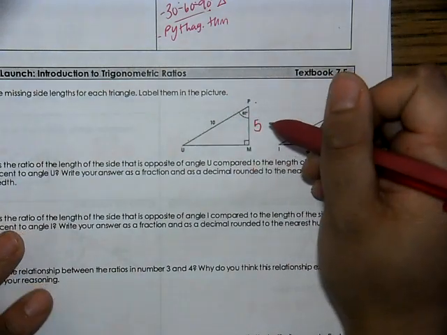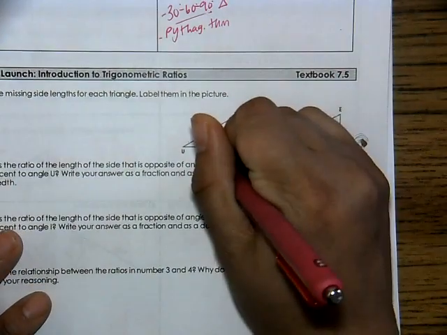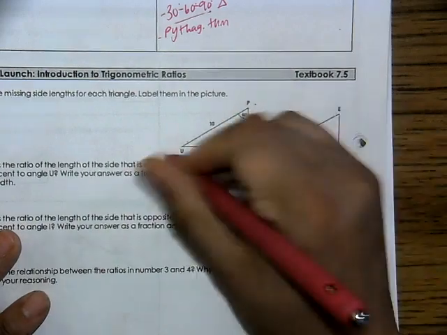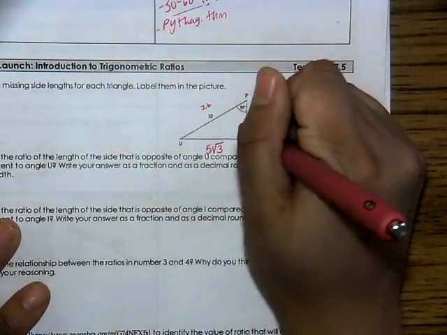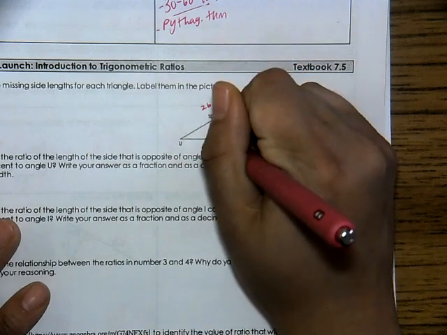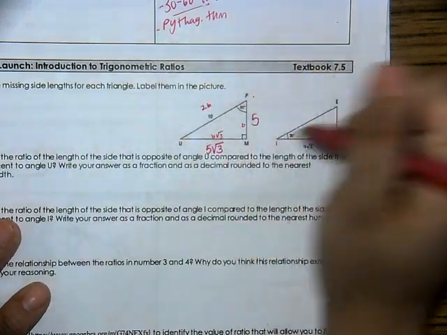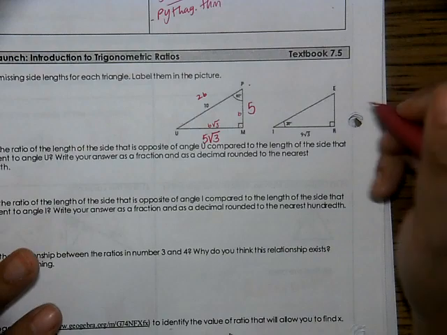Half of 10 is 5. And then multiply 5 by root 3 to get to your long leg. So whether you use the letters to help you, like 2b, b, and b root 3, feel free to use those to help you find the missing sides.